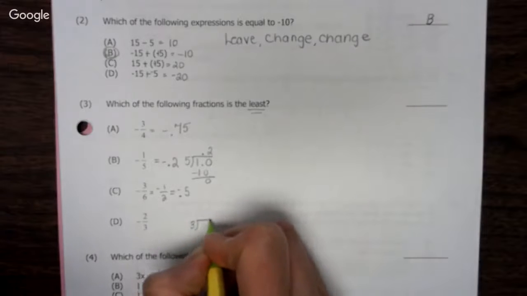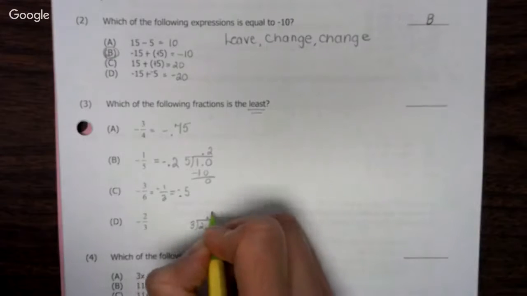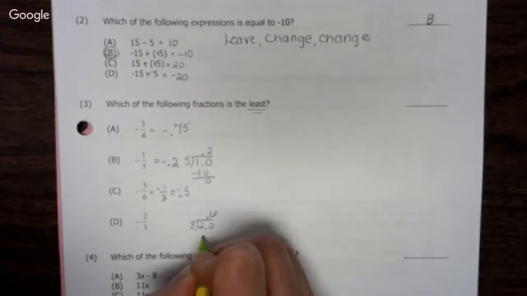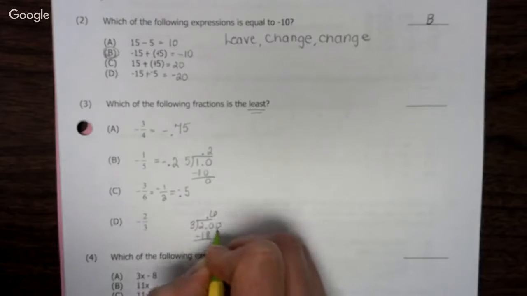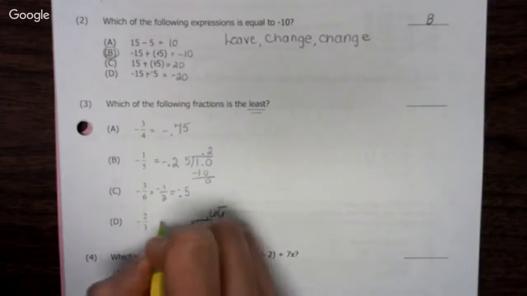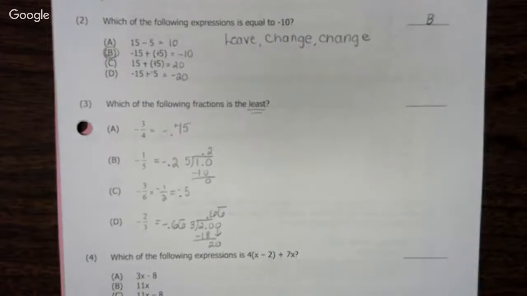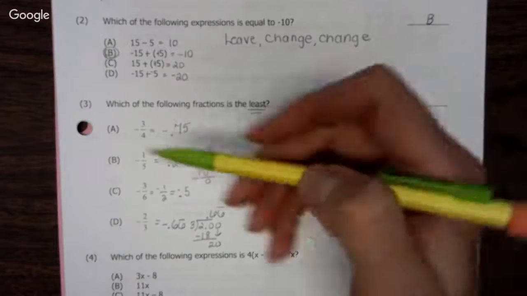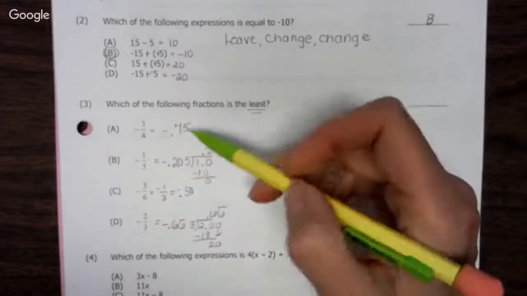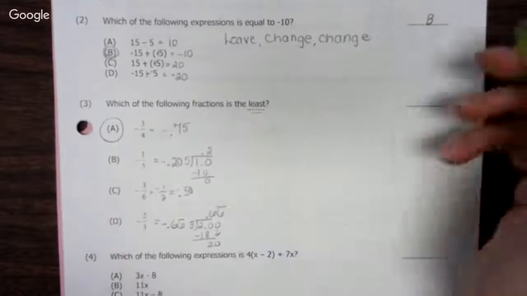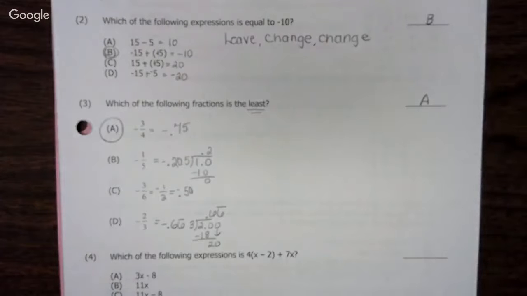And 2/3, so 3 goes into 20 6 times. Subtract, bring down a 0. 3 goes into 20, you're going to notice this repeats. So negative 0.6 repeating. Now, this is a tricky question because they are all negative. So you have to remember that negative numbers, the larger the negative number, the smaller it actually is. So this is like 20, 50, 75, 66. So choice A would be the largest one, but it is actually the smallest when you're talking about negatives. Notice how much work I have for that question.